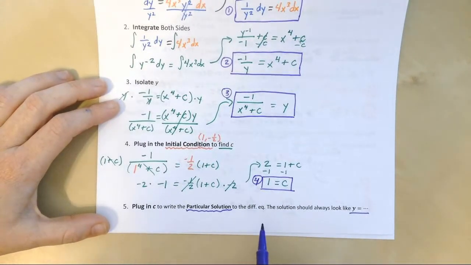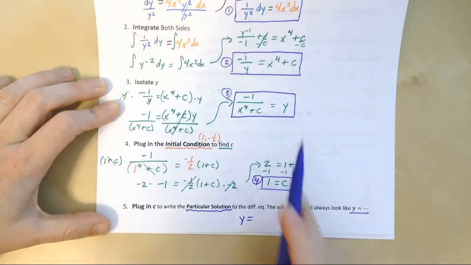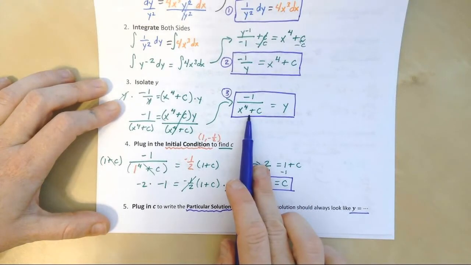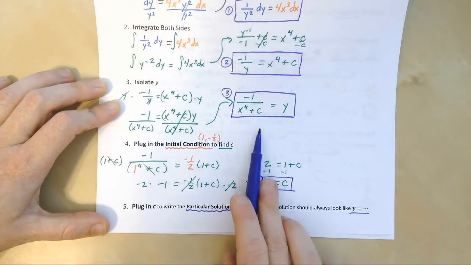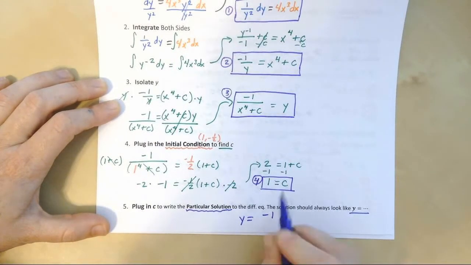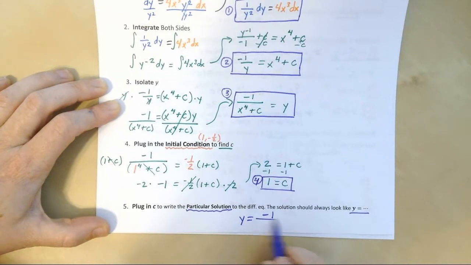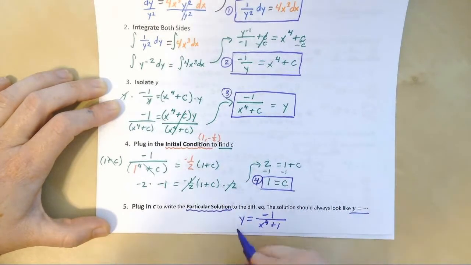So we're going to start our solution with y equals, and then all you do is you combine it with this. Plug in your c. So c is 1. So now we have negative 1 over x to the 4th, but c is 1, right? So plus 1. Boom, done.